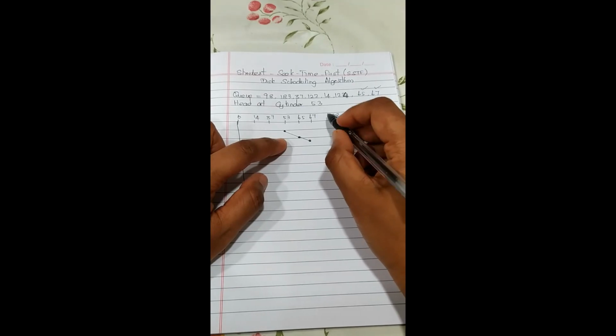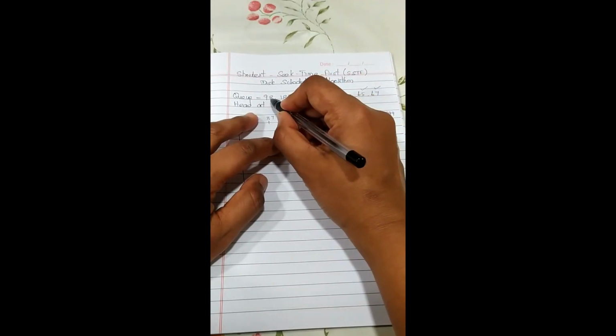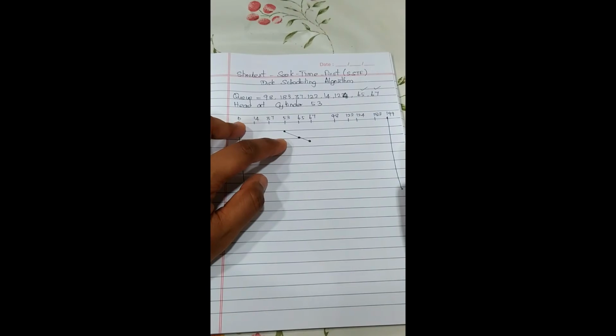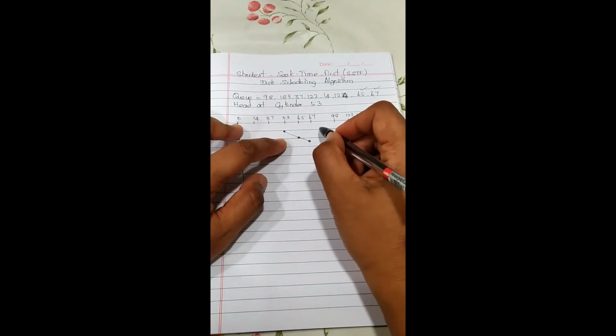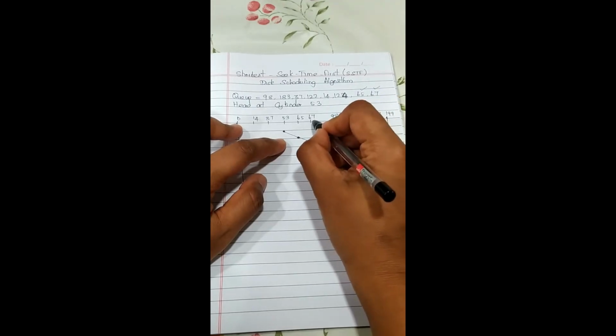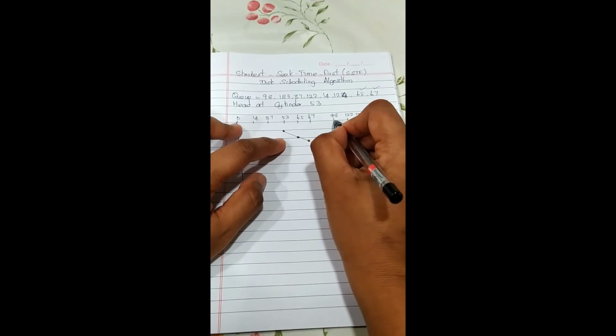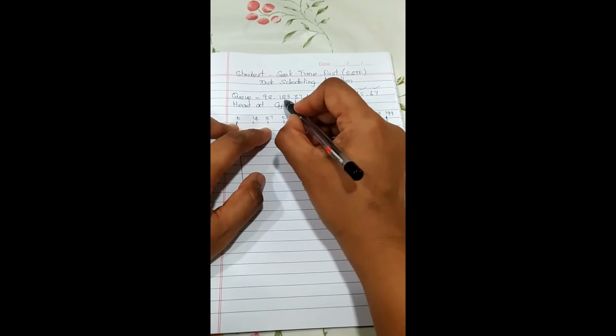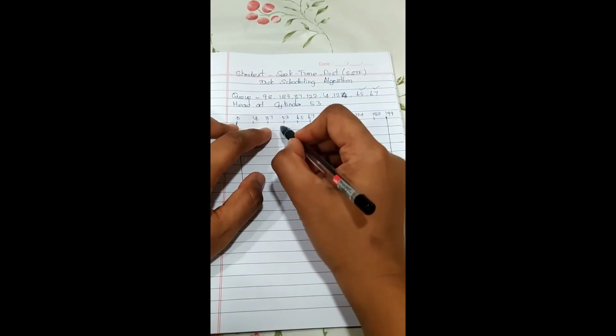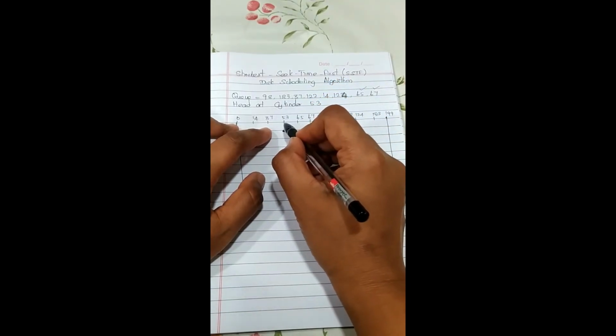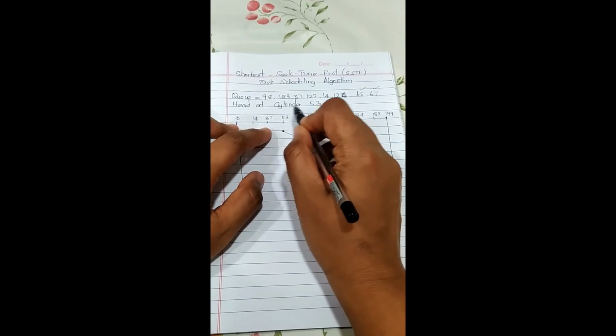The closer is maybe 98 or 37. When you compare the distance, the number of cylinders between 67 and 98 is 31. But when you look at 37, when you subtract, you will get 30. So the closer is 30 instead of 31.